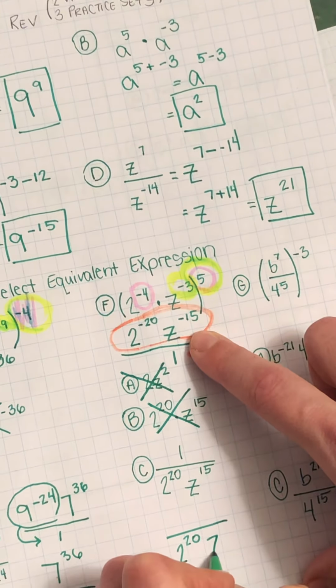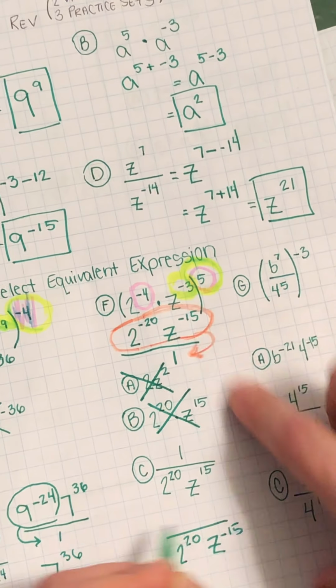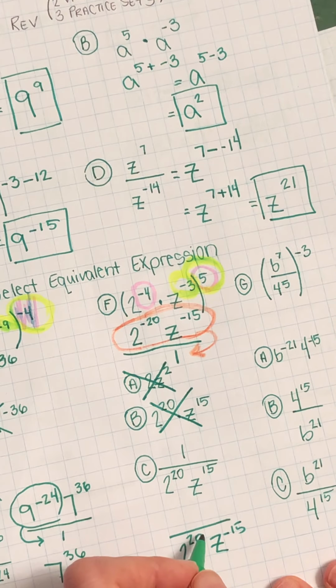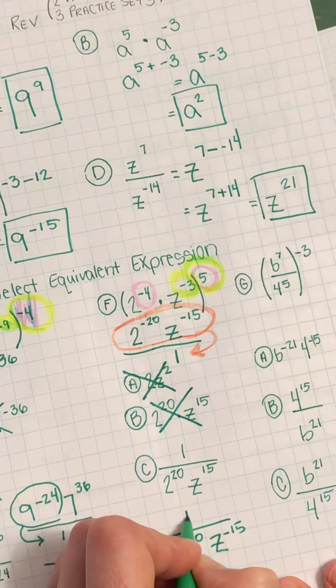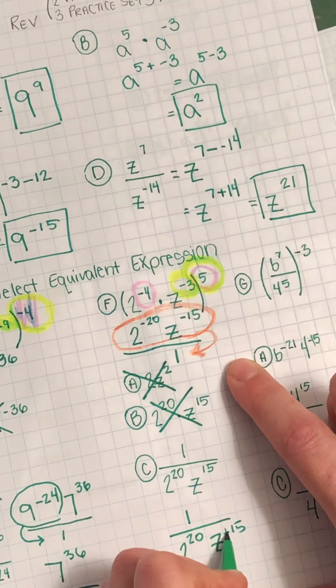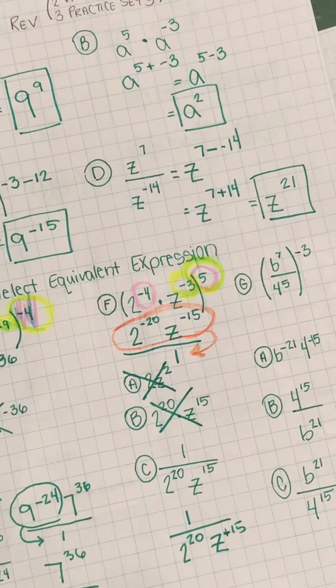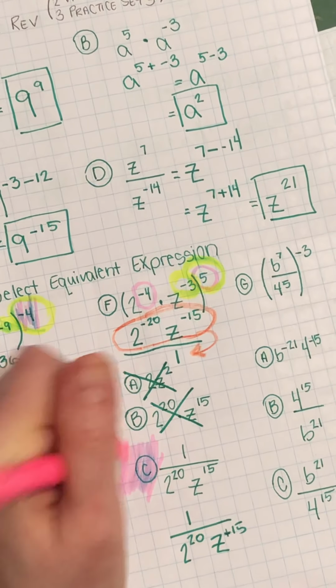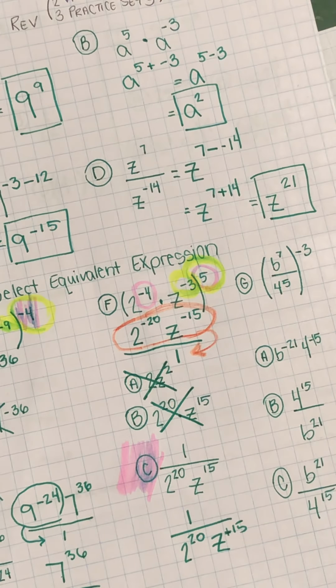I moved the z to the bottom, negative 15th. And there's nothing on top, but remember, there's always something. If it was a 0, then everything would be 0. That can't be. So it's definitely a 1, which is this one. Oh, I'm sorry. This is a negative, so then it flips. I forgot to do that. So my choice is C again. All right, Khan Academy. Okay, G.